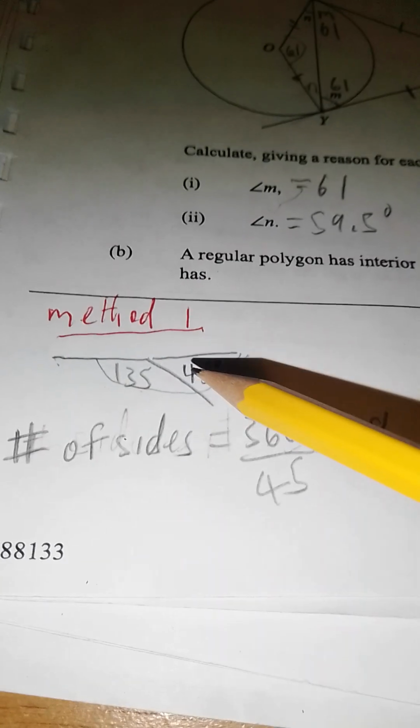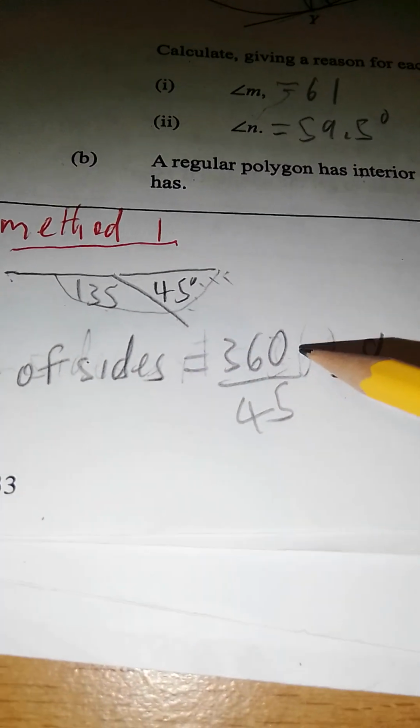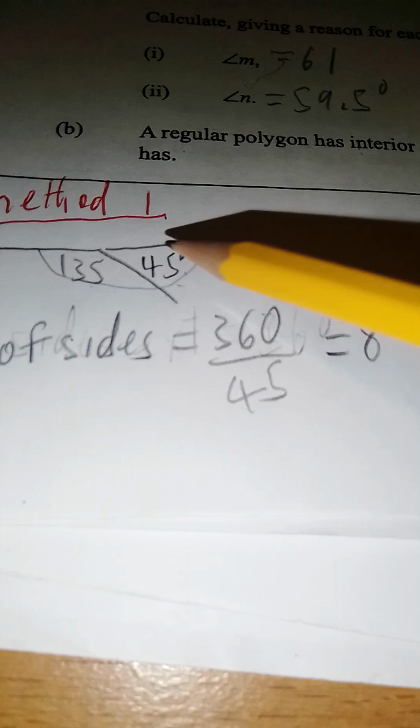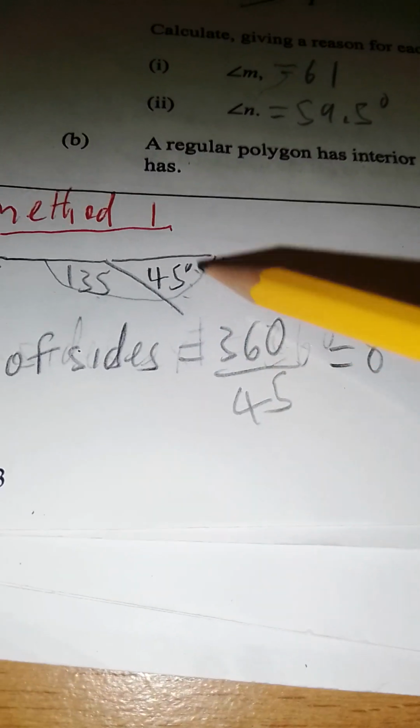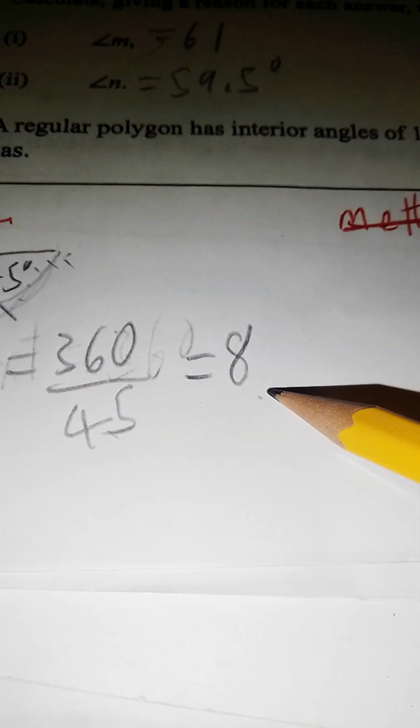Now, the interesting thing about every polygon, the exterior angles only add up to 360 always. I don't care how many sides it has. So to find the number of sides is 360 divided by each exterior angle. So this is an 8-sided polygon.